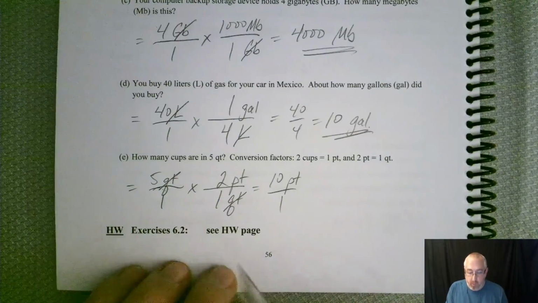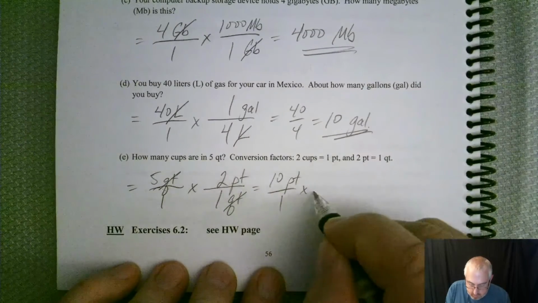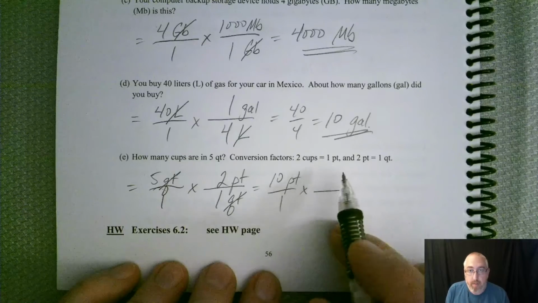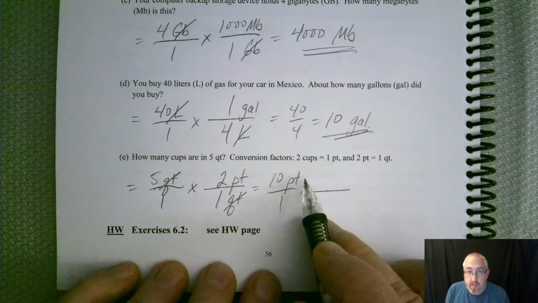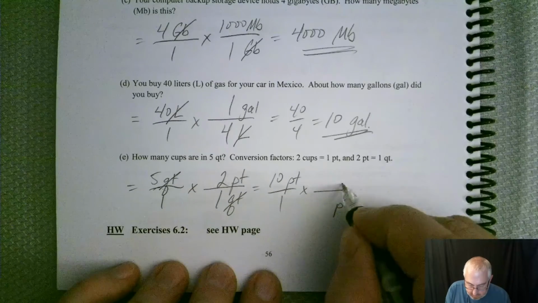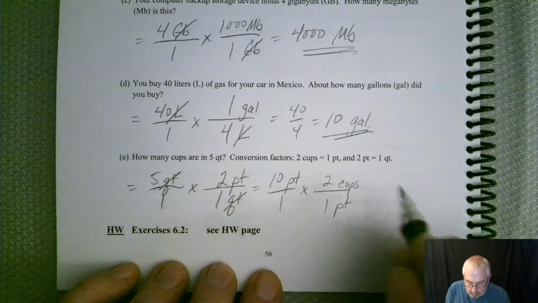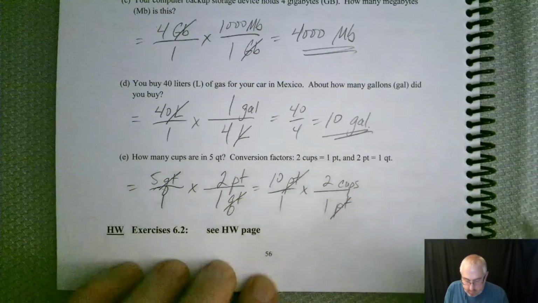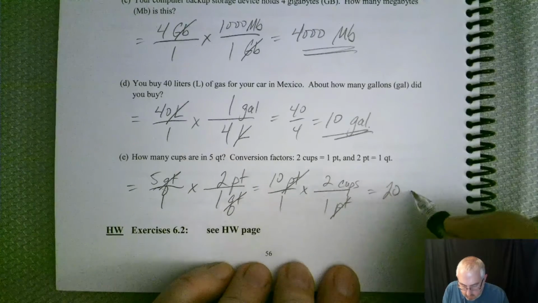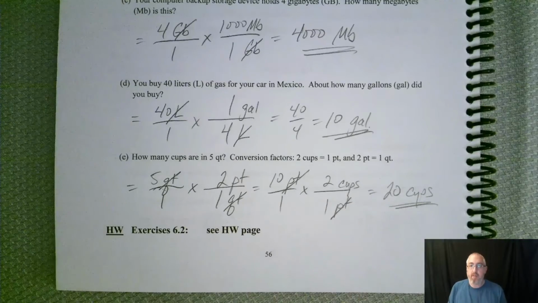Well, we do want to keep going though, because we want cups. So now we're going to have to use our second one. And so now pints is going to have to go on the bottom. Cups is going to have to go up on the top. 2 and 1. Pints cancel. Multiply straight across. So we got 20 cups.